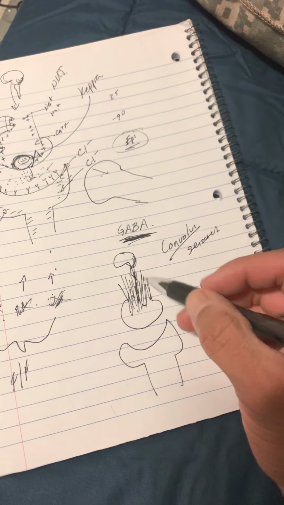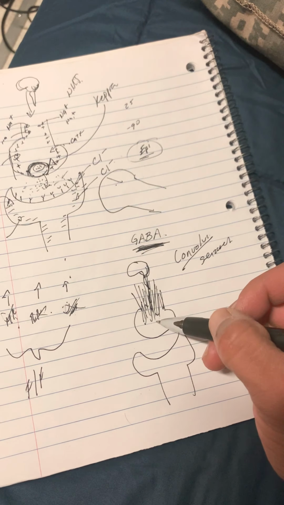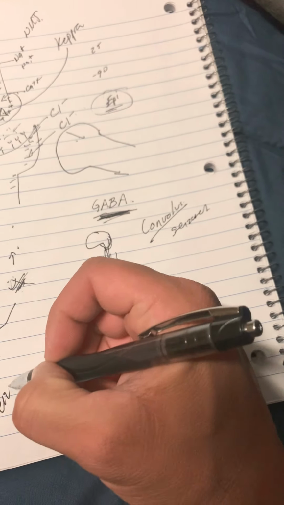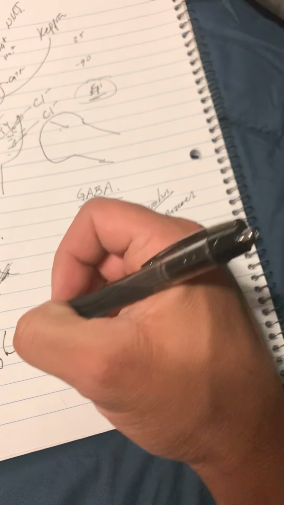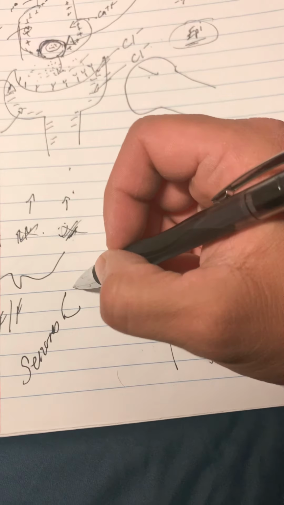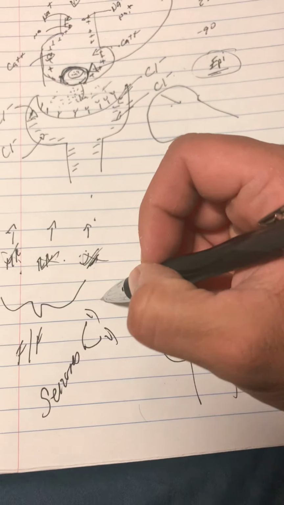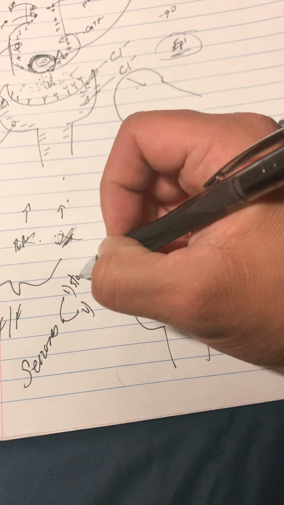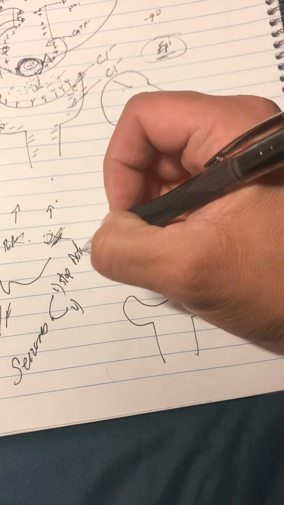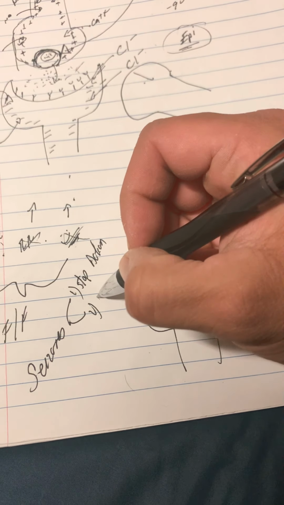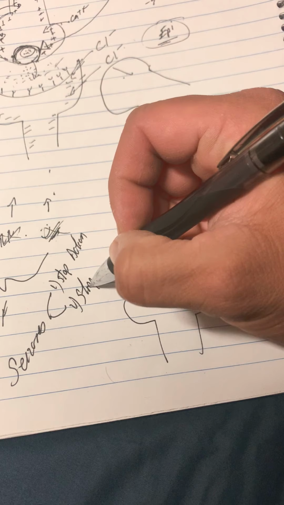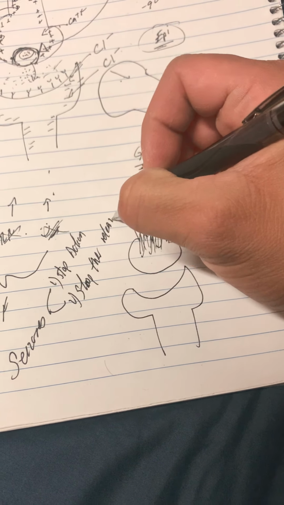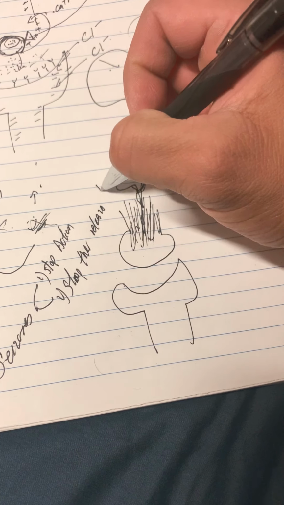So what we need to do is to stop these seizures, and we stop the seizures in two main ways. So I'm going to write it right here, seizures. Main number one, we're going to stop the action potential. Main number two, stop the release of the neurotransmitter.